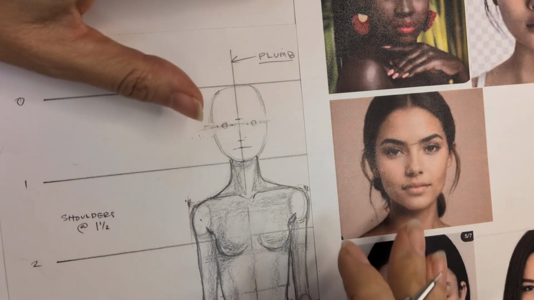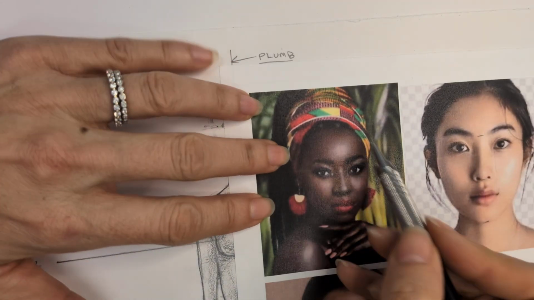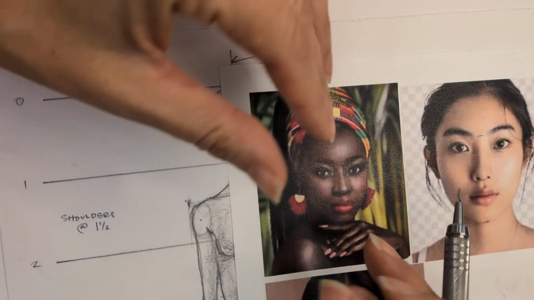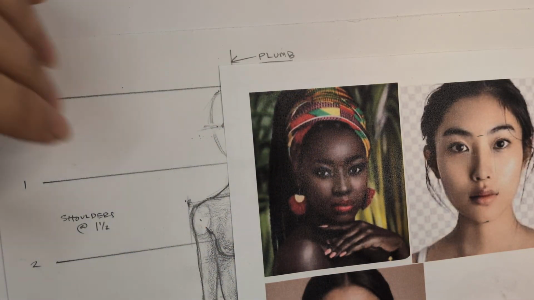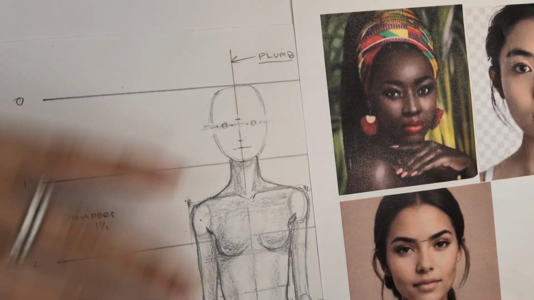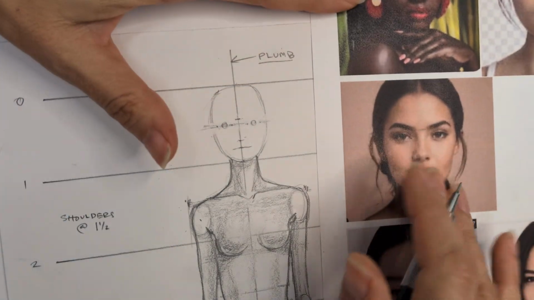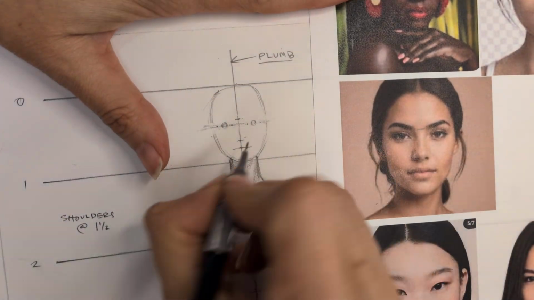Be careful with faces that are slightly turned. I was going to draw her, but her face is very slightly turned. Do you guys see it? If somebody turns their face even the littlest bit, it makes the drawing a whole lot more difficult. So we'll go with her. She's straightforward looking at us.